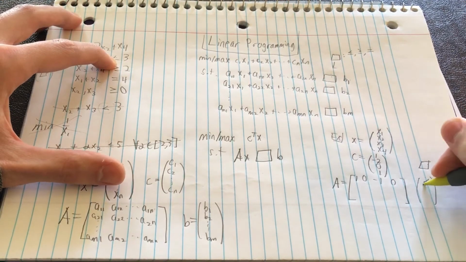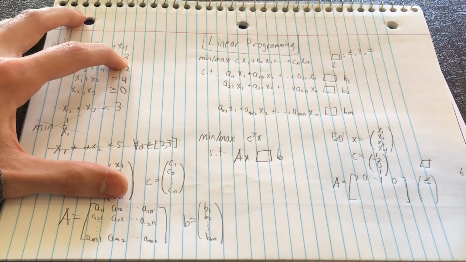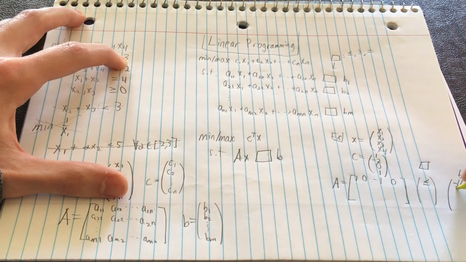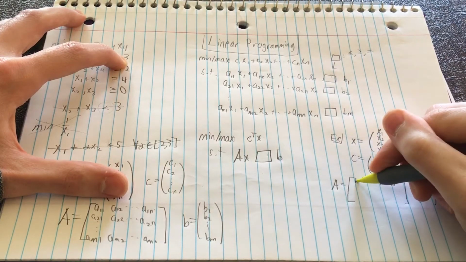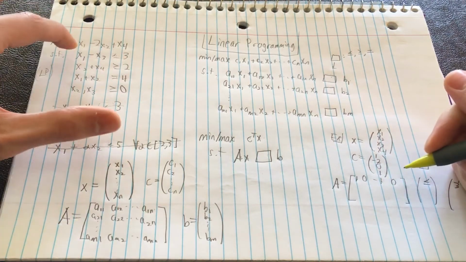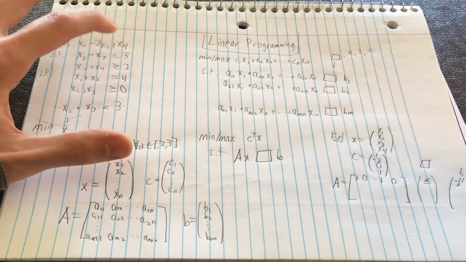So here's a less than or equal to. And then B will be, the first component will be 3. So 1x1 minus 1x3, so x1 minus x3, which is what we see here, x1 minus x3 is less than or equal to 3.